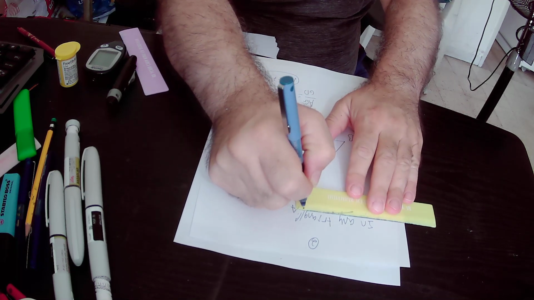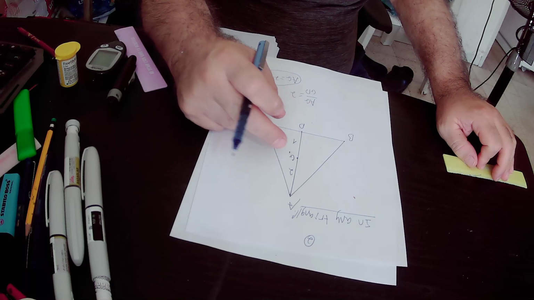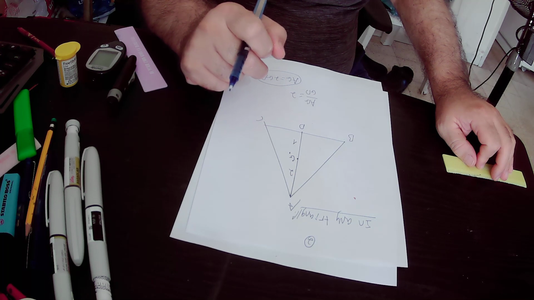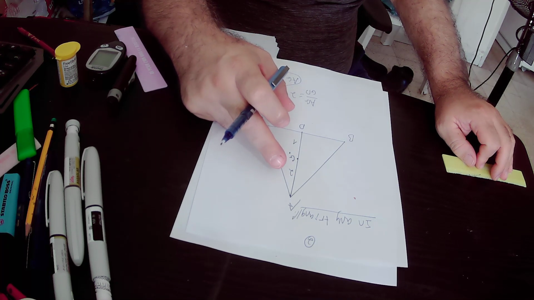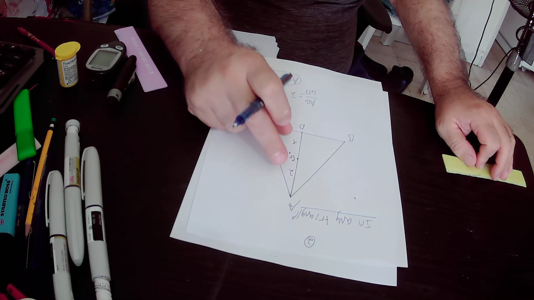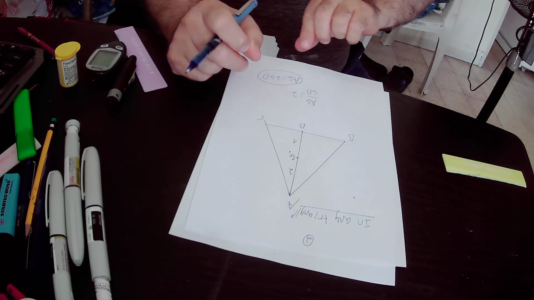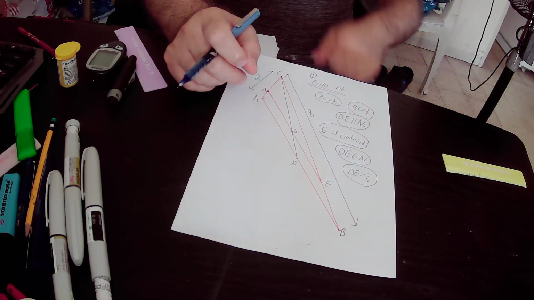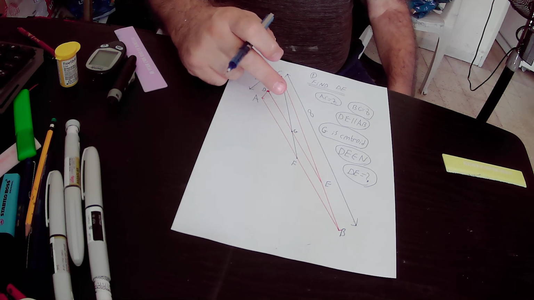So in any triangle, if G is the centroid of the triangle, then AG over GD will be equal to 2, or the centroid G divides the median AD in a ratio that equals 2 to 1. That is to say, AG over GD equals 2. Okay, so we can implement this rule in our triangle ABC.